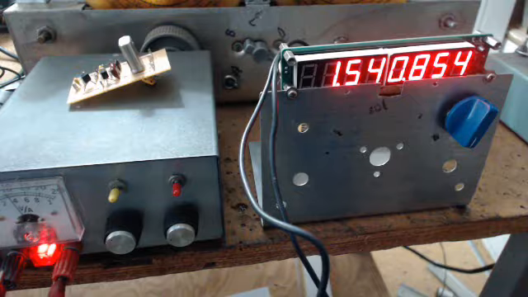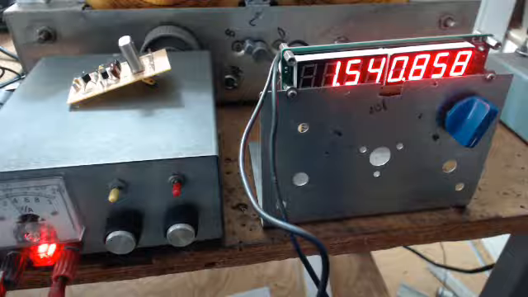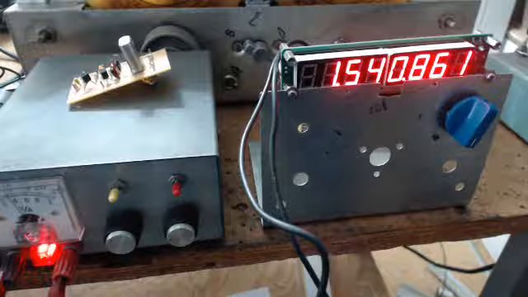I showed you how to pull a crystal up in frequency by putting a cap in series. Now, when you get really into it, you put not only the variable cap in series with the crystal, you put an inductor in there. That's what I wanted to mention to you.